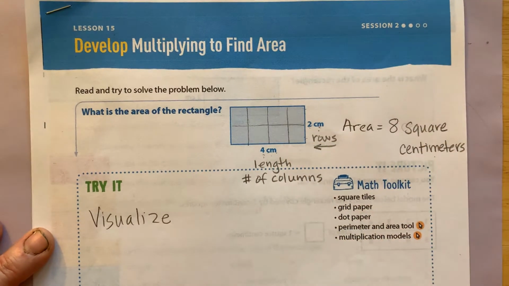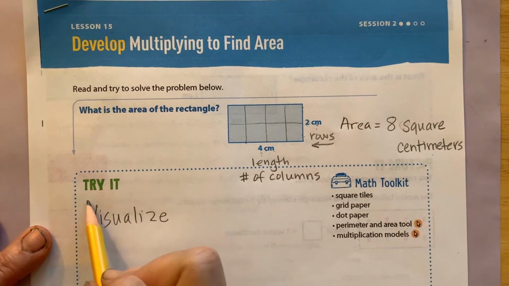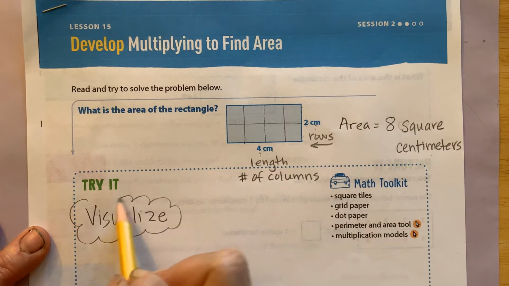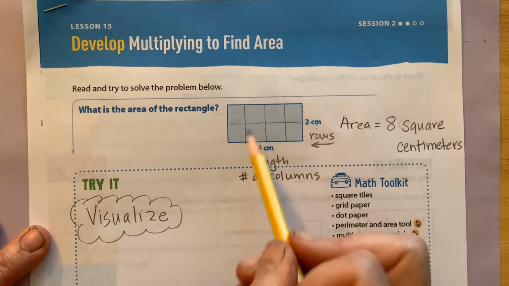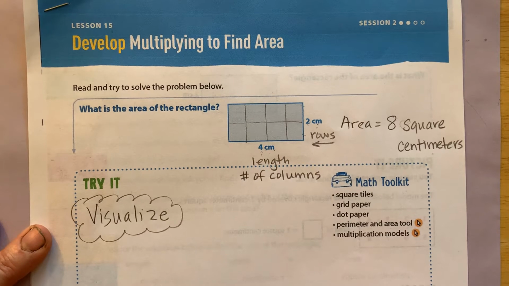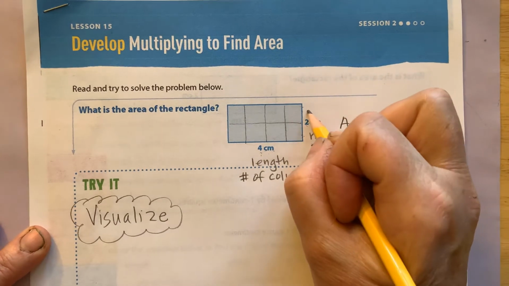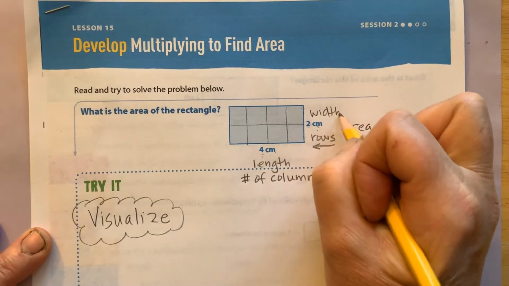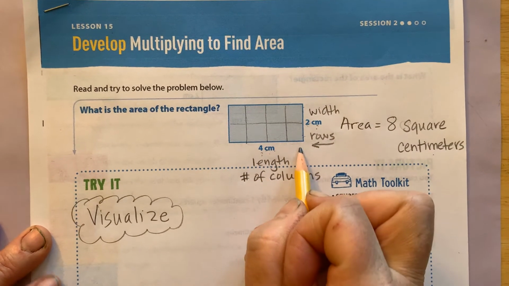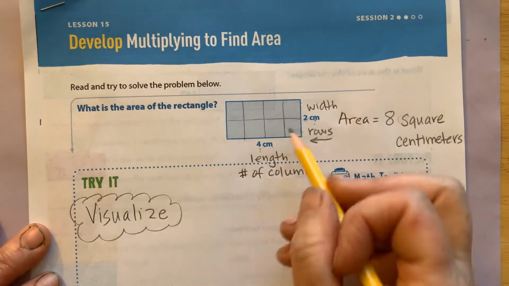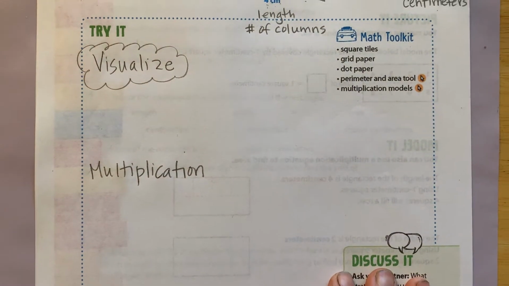So I can kind of sketch that in and see that in my head. And that's what I talk about when I visualize: when I can see something happening in my head, even though it's not actually in the picture. So I have my width, which is 2 rows, and my length, which is 4 columns. Now that I visualize that, I can better understand why I can use multiplication.